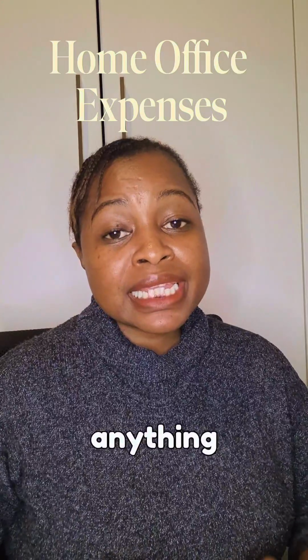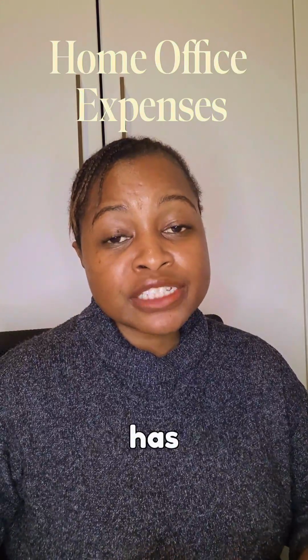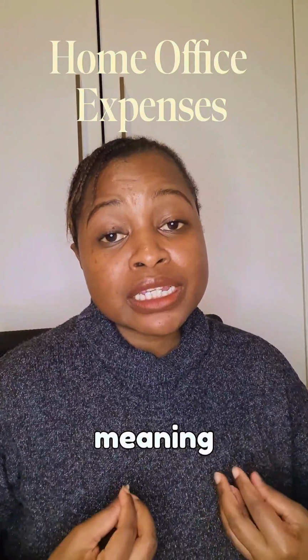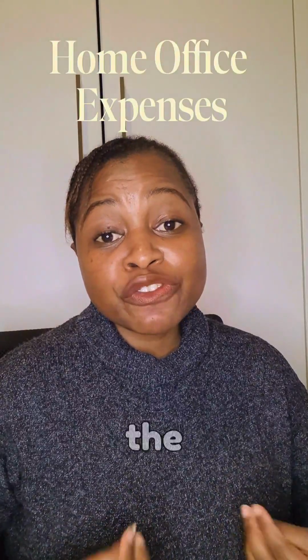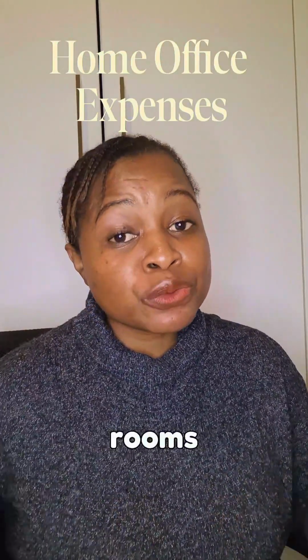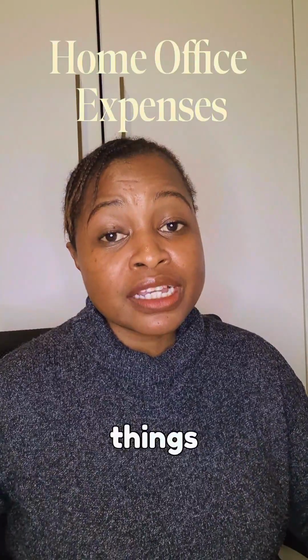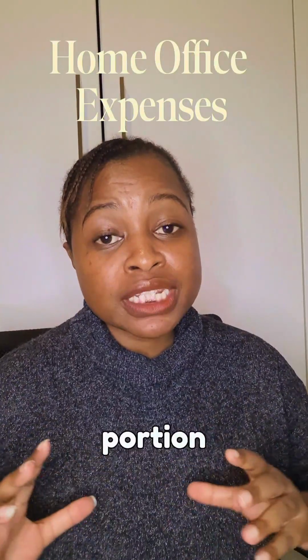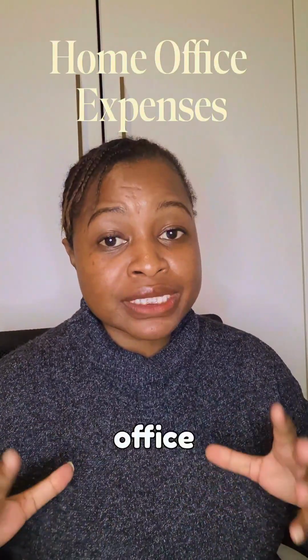Now, how do you calculate your home office expenses? For things like furniture, it's pretty straightforward. You can actually claim the full amount, but anything that's related to the actual premises has to be apportioned. So meaning, if you're going to claim rent, you can't actually claim the full rental amount because there are other rooms in your house that are being used for other things. So you need to calculate the portion that applies to your home office space.